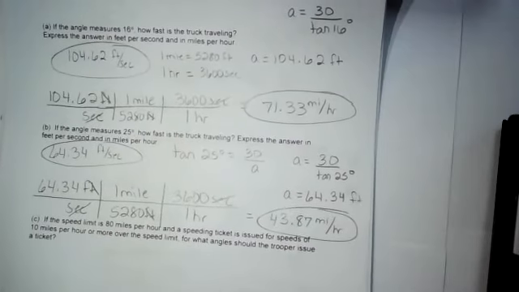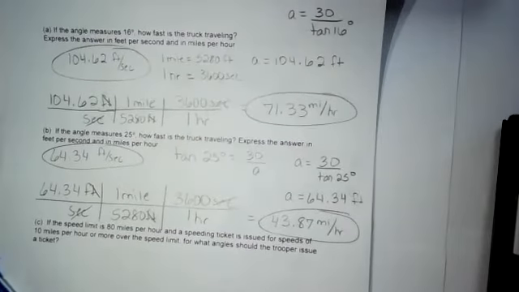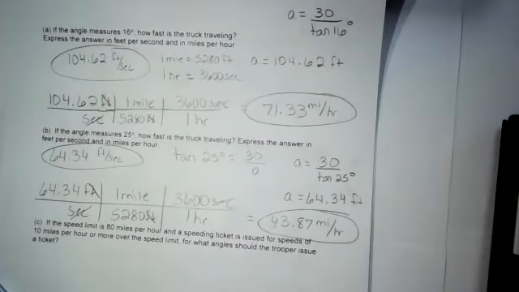All right, last one. So here's what we've done so far. We have been given an angle. We found a side, in feet per second. Then we went to miles per hour. Well, guess what we're going to do now? We're going to work back the opposite way.